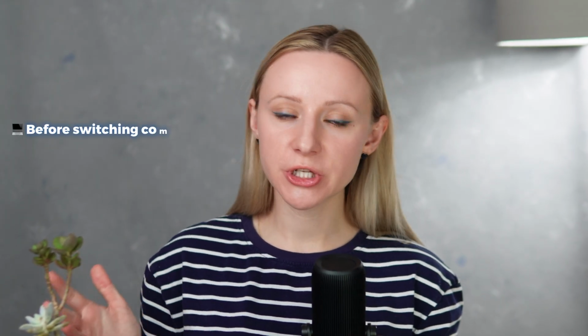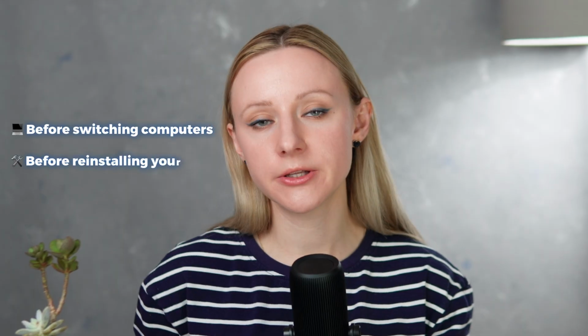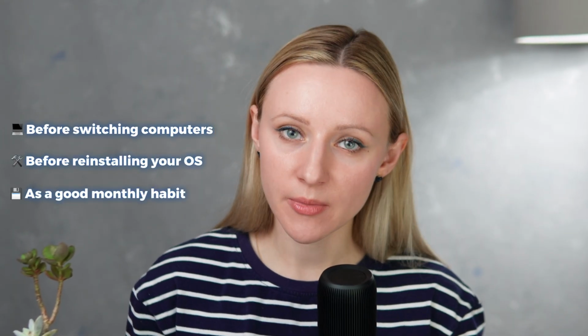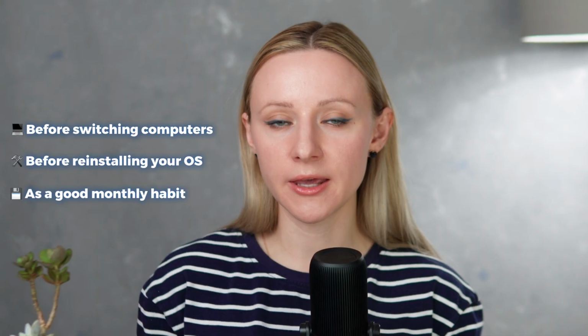So when should you back up? Before switching computers, before reinstalling your operating system, or just as a good monthly habit, especially if you're running campaigns pretty well and you don't want to risk a thing. And that's it, now you know how to back up and restore your Linked Helper data.